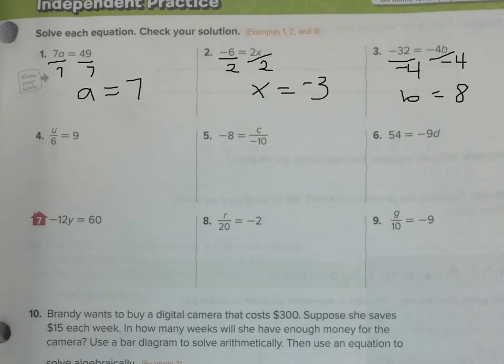Now for the next two, we have a problem with division. So u divided by 6 equals 9. And so in order to get that u by itself, we need to multiply by 6 on both sides. And so u equals 54, because 9 times 6 equals 54.